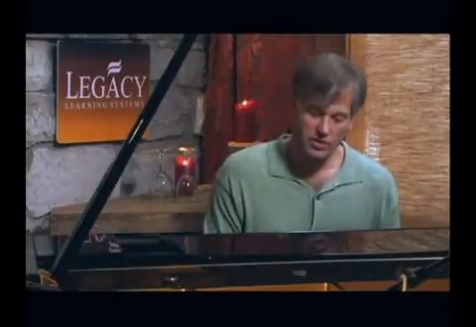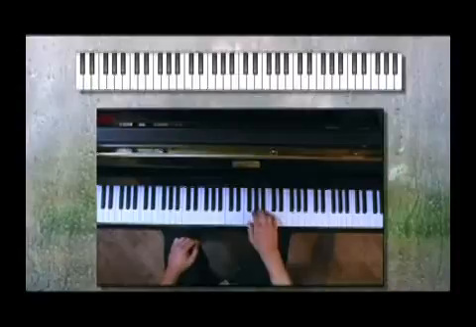After we're done with this piece of the tune, we drop our hand and feel it relaxing before we practice it again. 1, 2, 3, 4.